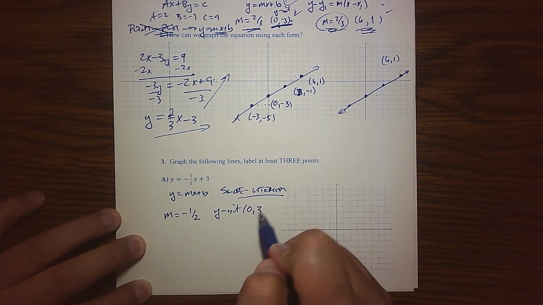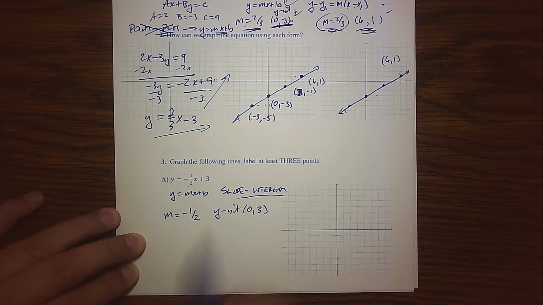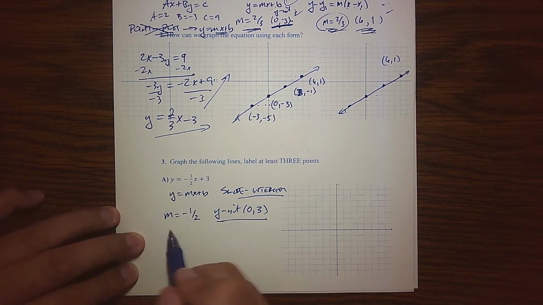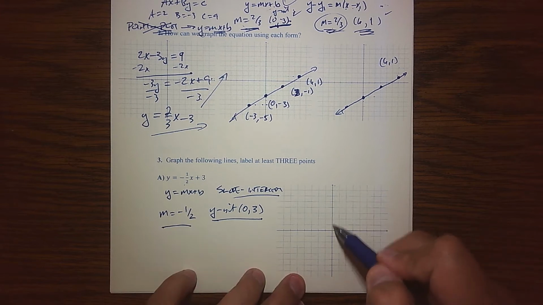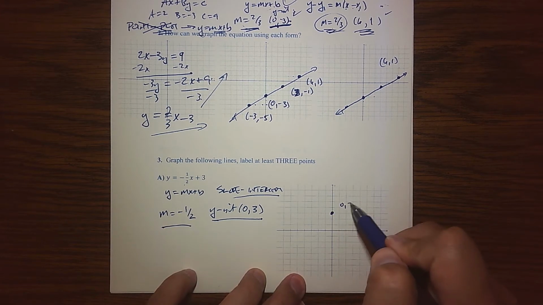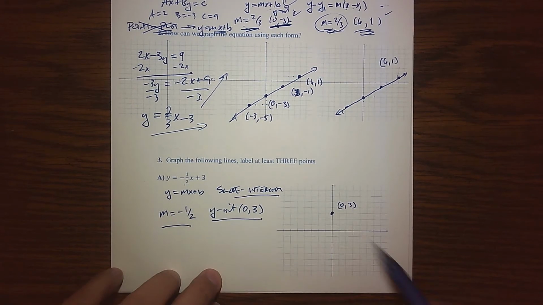When x is equal to 0, that's gone. y is b, or excuse me, y is 3. So we have a point to plot now, right? My y-intercept, and I've got a direction to move. So let's go do it. I'll go over to my grid, and I'll plot the point (0, 3). There that is. And then the slope is a negative, so that means we're going to be going down.